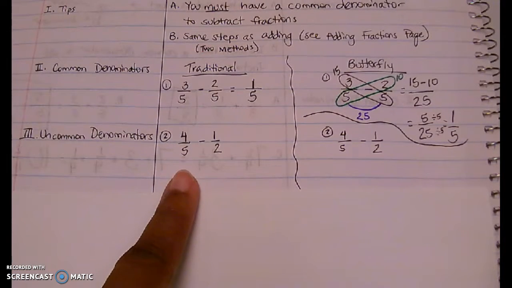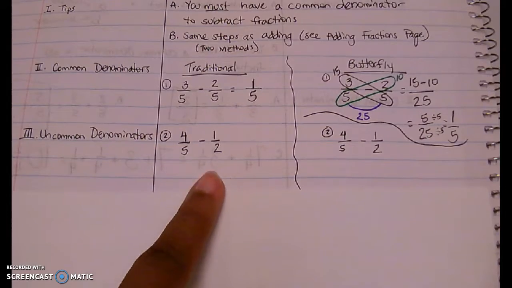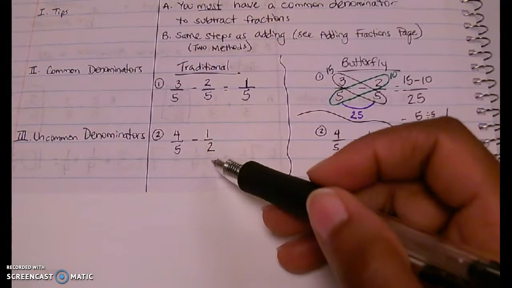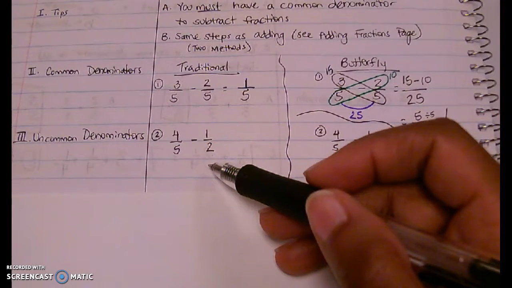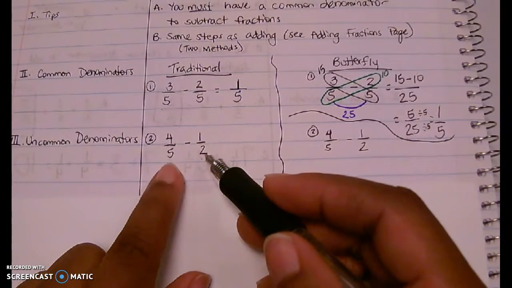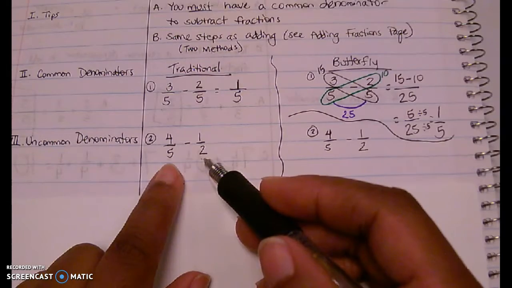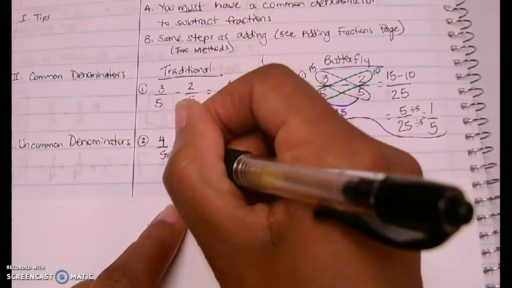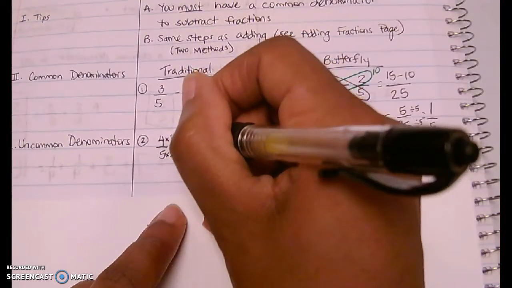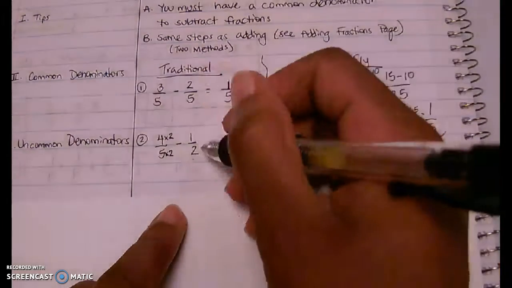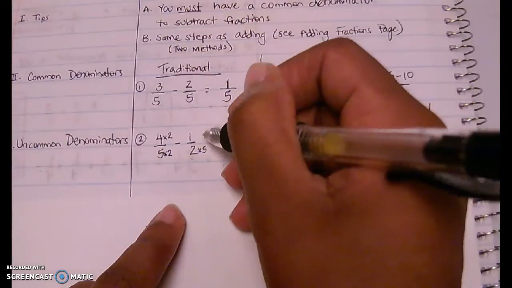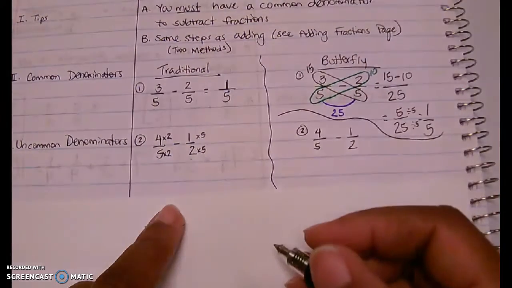Okay, let's try the traditional method here. If I have 4/5 minus 1/2, the first thing I'm going to do is try to figure out how I can get my denominators to be the same by finding the least common multiple. I know that the one number that both of these, 5 and 2, have in common is 10. How do I get to 10? I can multiply 5 times 2, and remember, whatever I do at the bottom, I have to do at the top. And how will I get to 10 here with the half? I can actually multiply this times 5 and multiply the top by 5 as well.